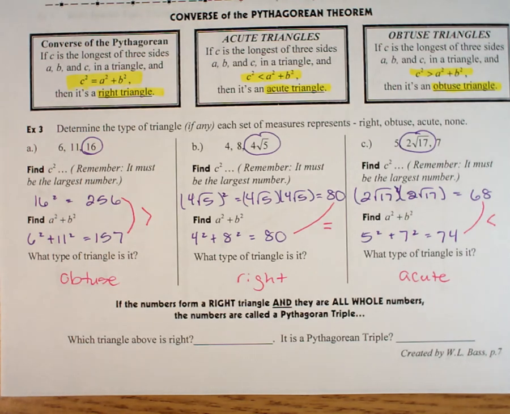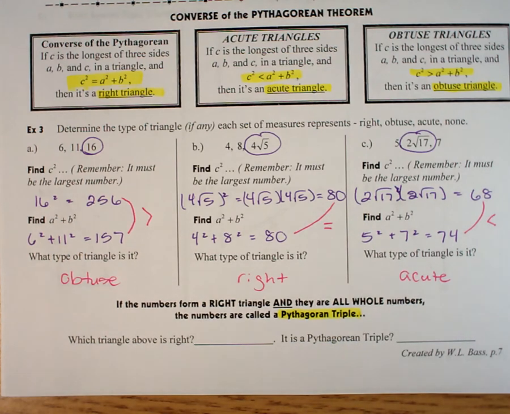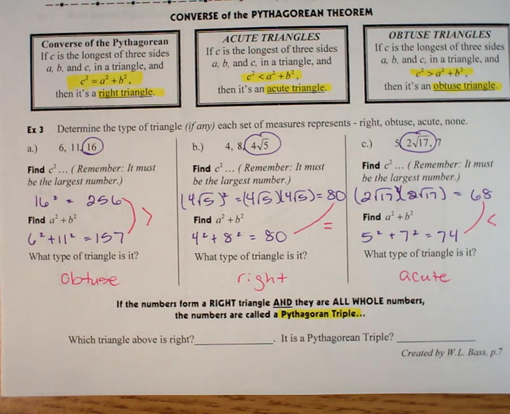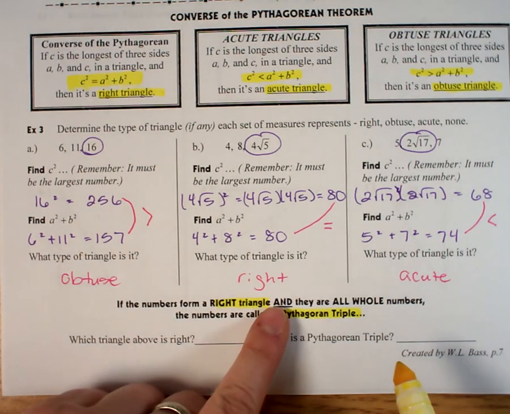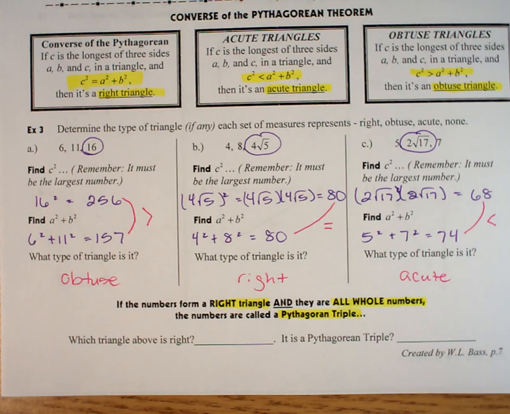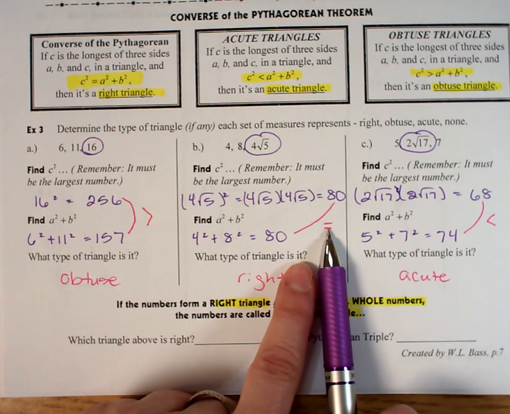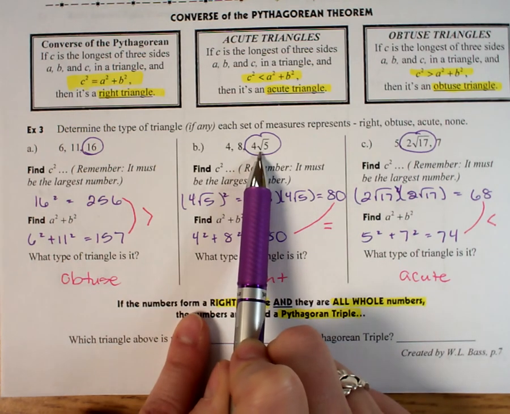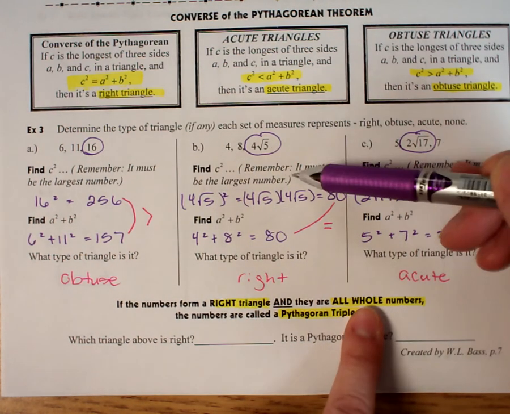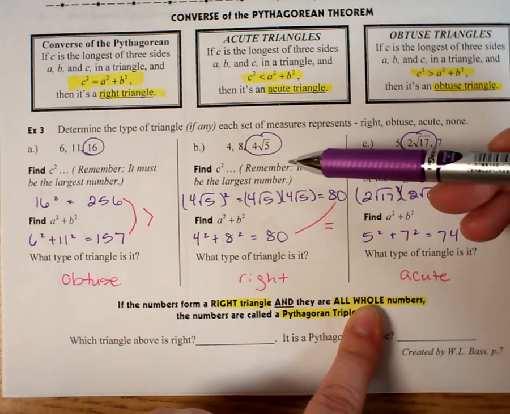The last important idea is understanding what is called a Pythagorean triple. A Pythagorean triple is simply a set of three numbers that form a right triangle, and at the same time, they are all whole numbers. For example, if we look at example B, where we know that these three values do form a right triangle, these three values would not be a Pythagorean triple because although they form the right triangle, they are not all whole numbers. 4 square root of 5 would actually be a decimal if we tried to put that in our calculator.